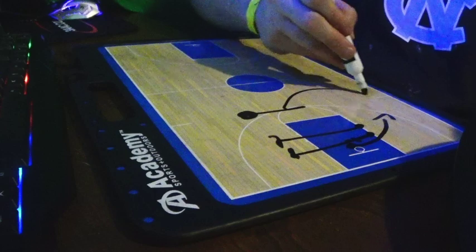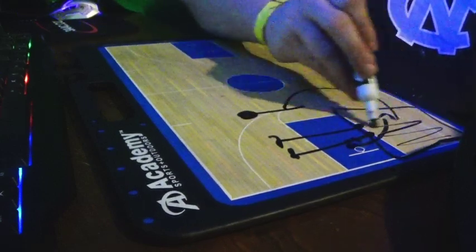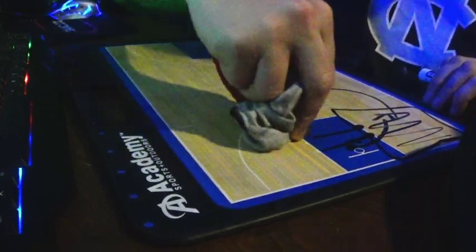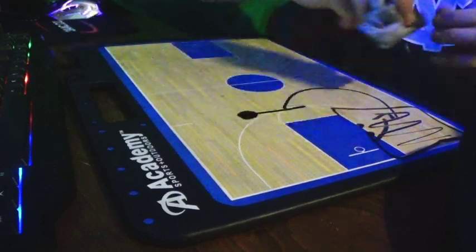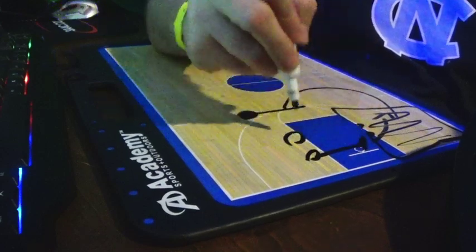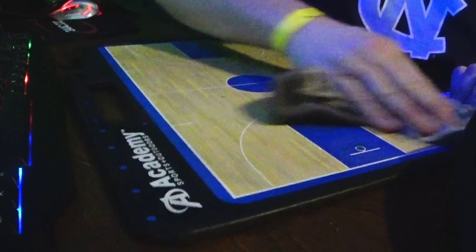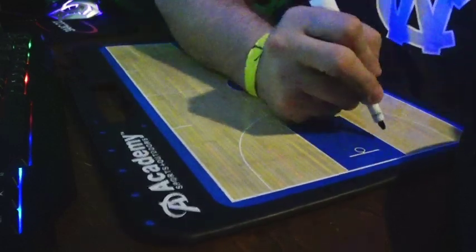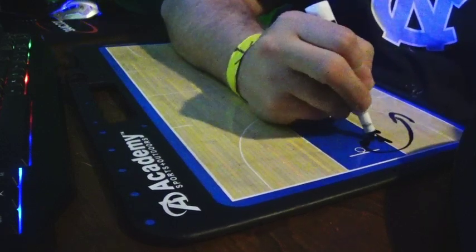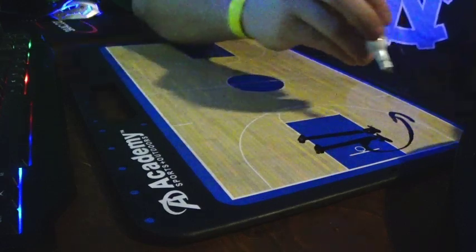Okay? Once the ball ends up on this side of the court, I want my bigs that are over here now to fold back over for post looks. So what the big guy should do, once the guard gets the look, fold back over, and get there.